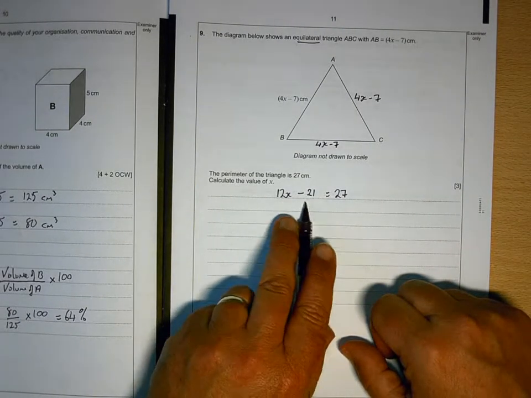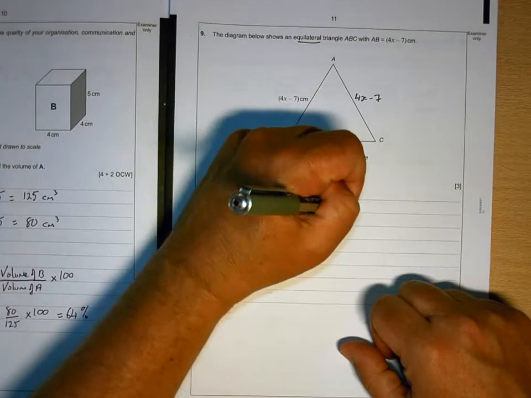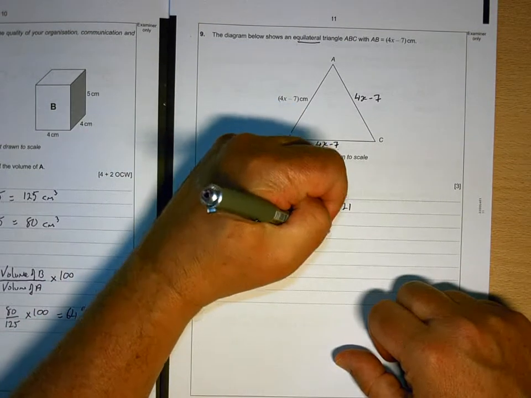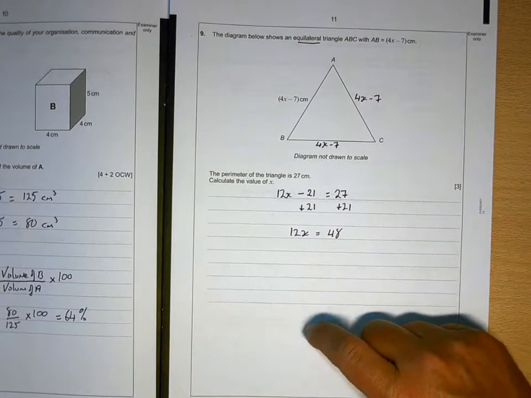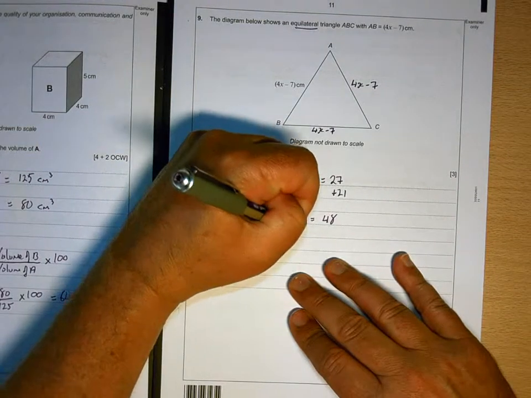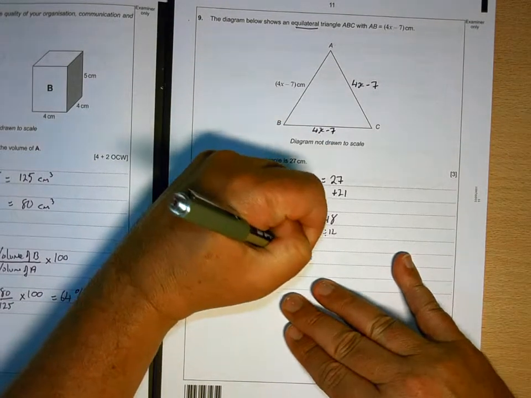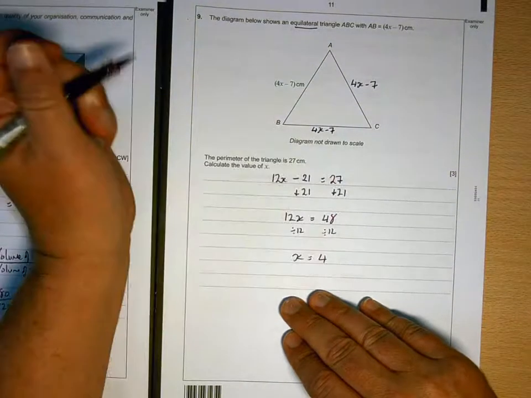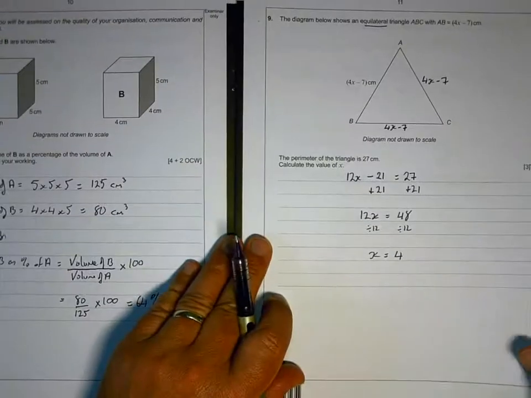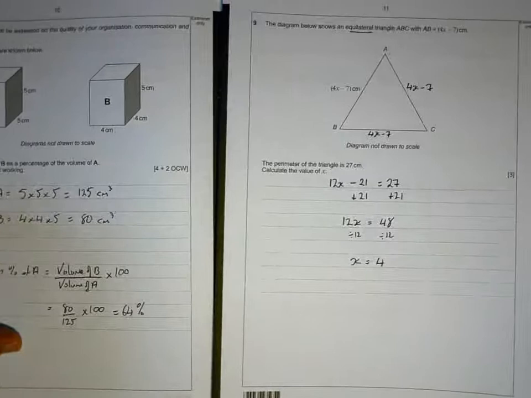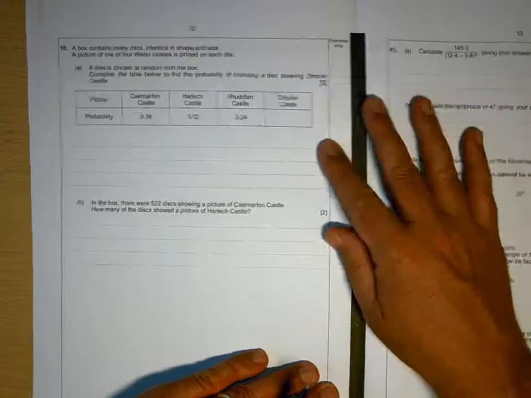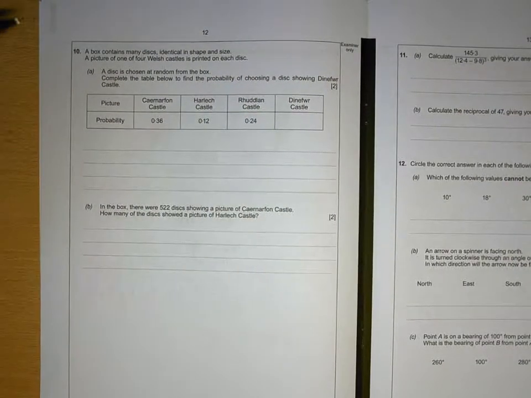We want to get the 12x on its own, so we're going to add 21 to both sides. Leaves us 12x on the left hand side and 48 on the right hand side. Now to get the x on its own, we're going to divide by 12. 48 divided by 12 is 4. Calculate the value of x. x is 4. So that's question 9.